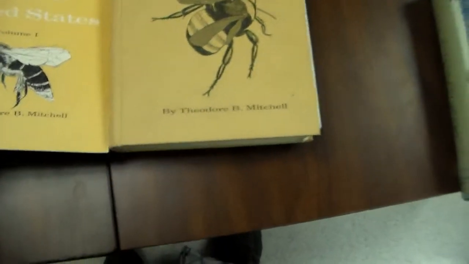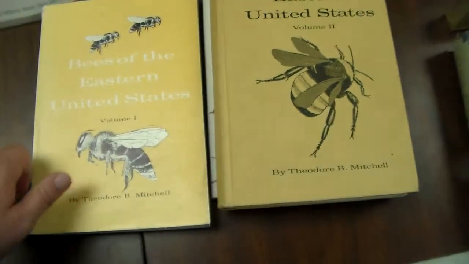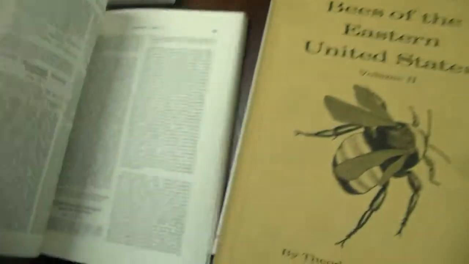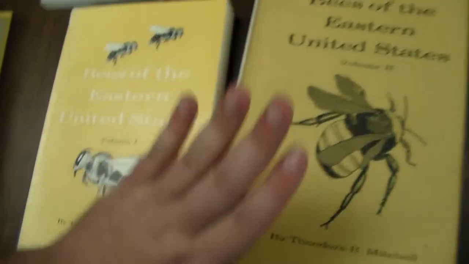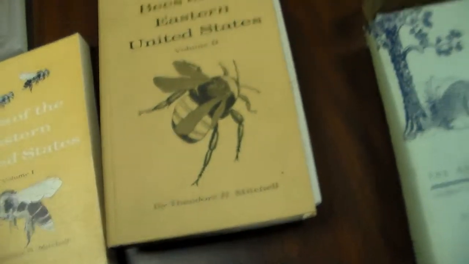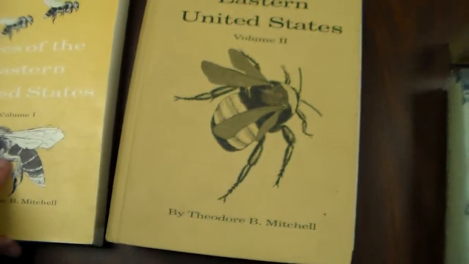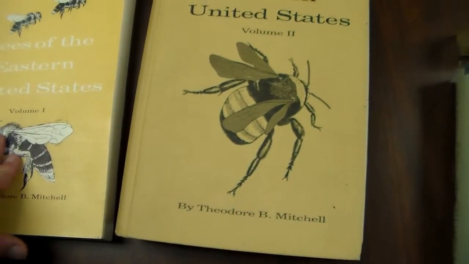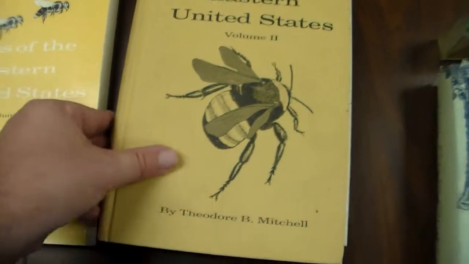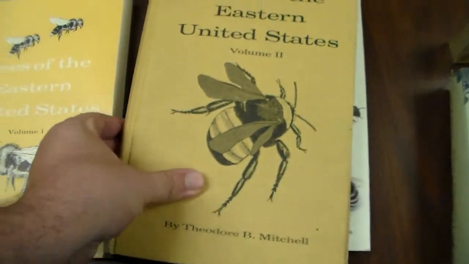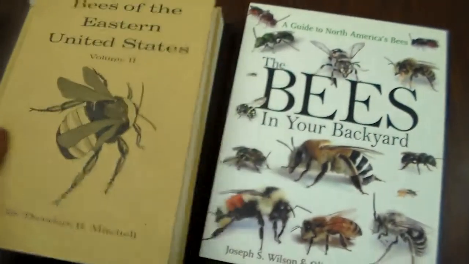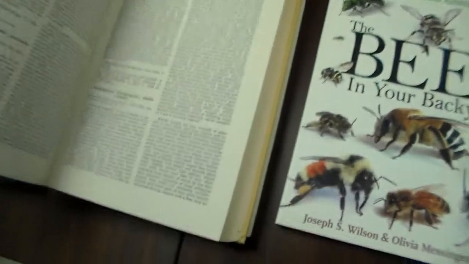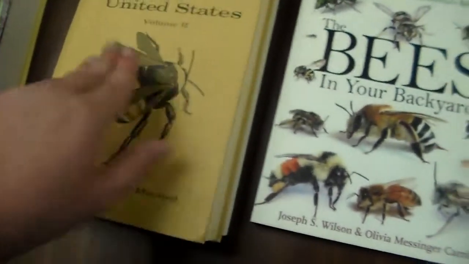You have the Bees of the Eastern United States, Volume 1 and 2 by Mitchell. I've been using these for my Nomada bees. Great resource, especially for the Eastern U.S. Yeah, they work really well.